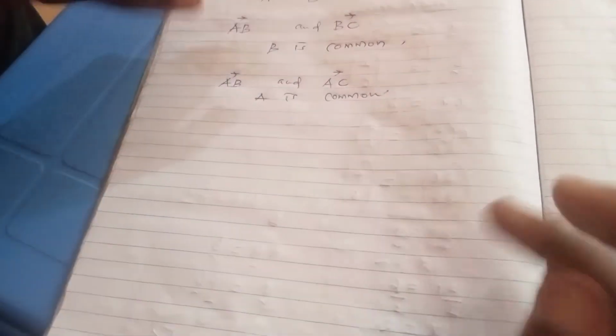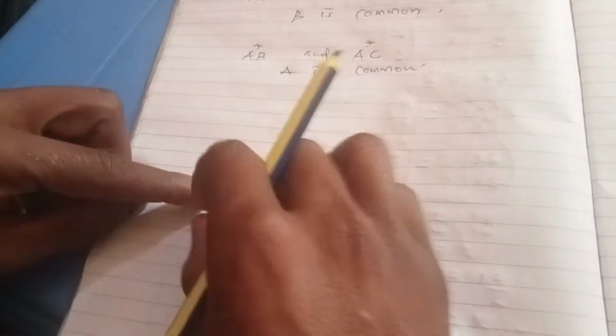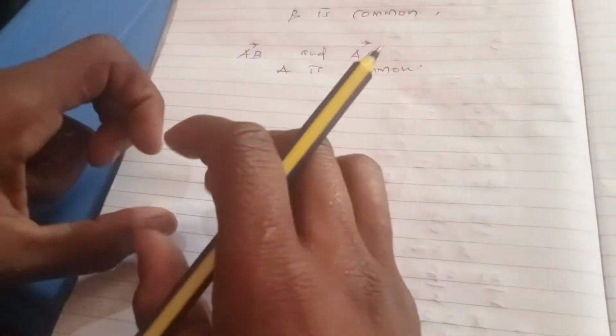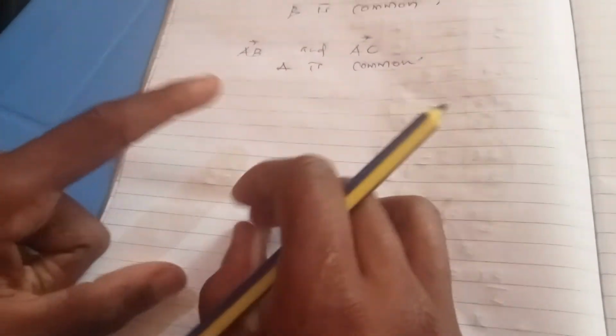So if you tested your vectors and found that they are parallel, and again you can see that we have a common point, then you can conclude that those points are collinear. They can form a straight line. And if you test that using an experiment, you will identify that they indeed form a straight line.